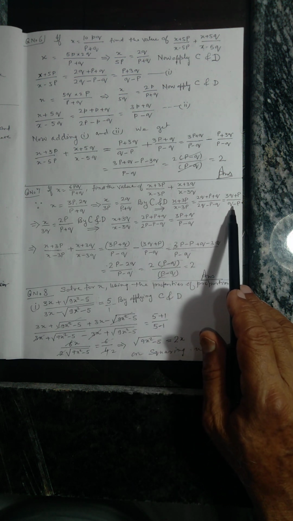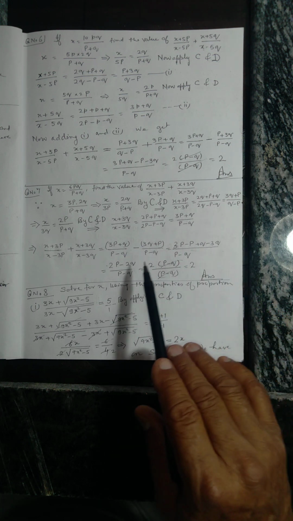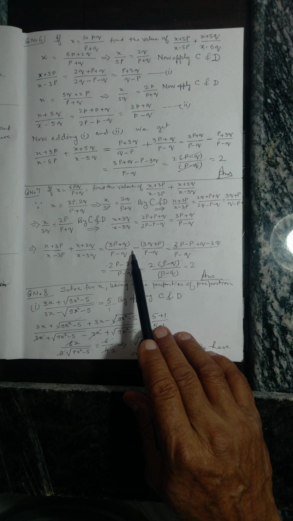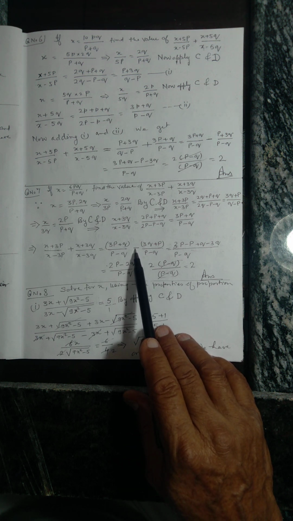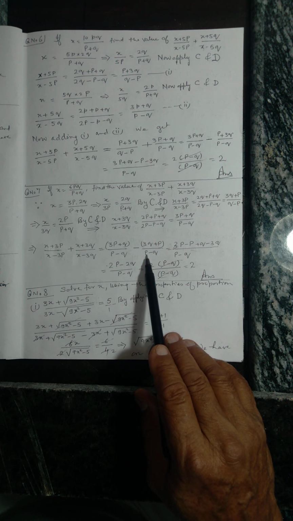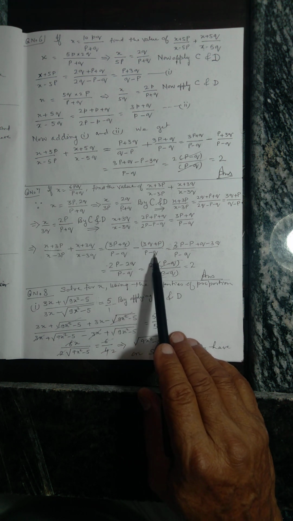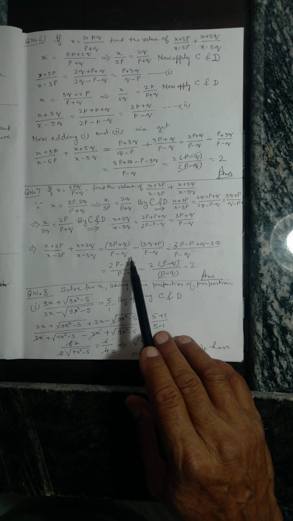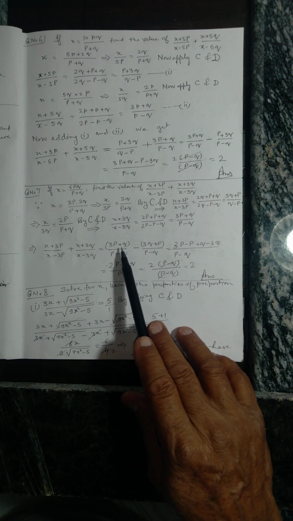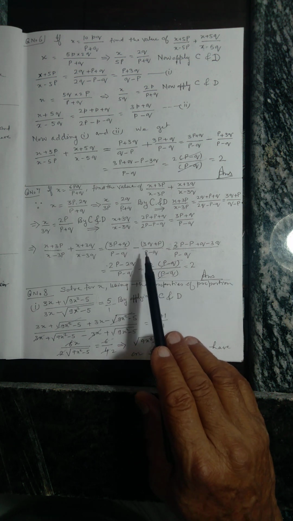You see, this q minus p can be written as p minus q, and the minus has been taken out common. If we insert the minus here, it will become q minus p. But I have taken it in order to make like fractions, meaning the denominator should be the same. So it will be convenient to sum or subtract the numerator part.